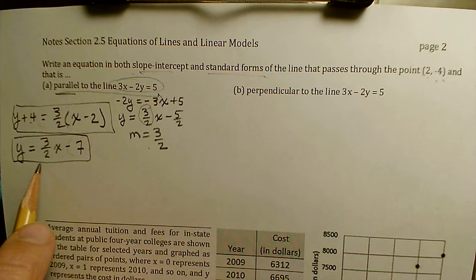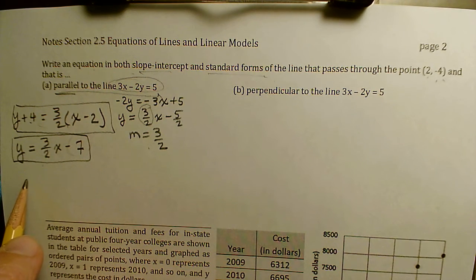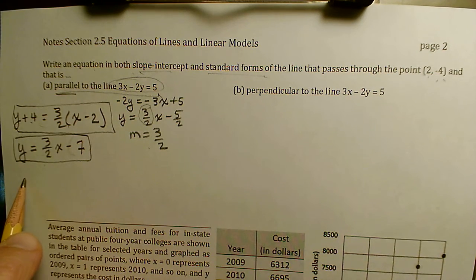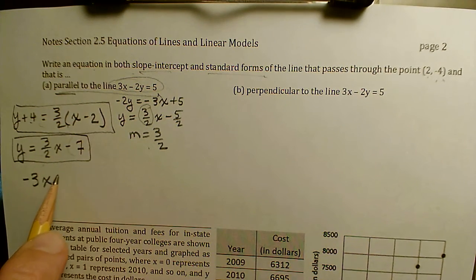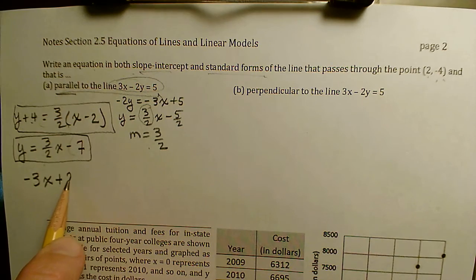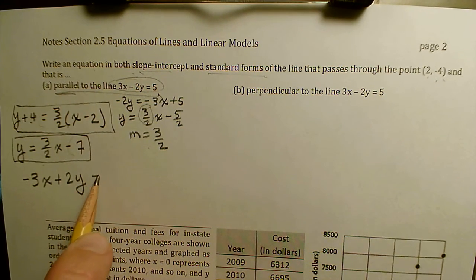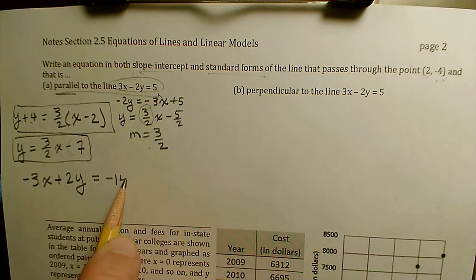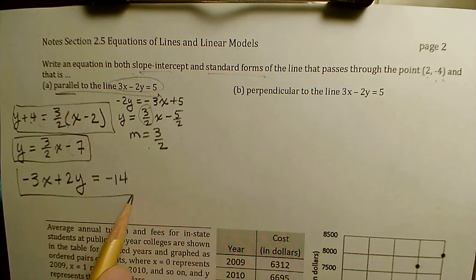And then finally, we want to turn this into standard form. I'm going to bring the x over, and then also multiply by 2. So that's going to be a -3x plus the y, but I'm multiplying by 2. So 2y, and that's equal to -14. That also got multiplied by 2.